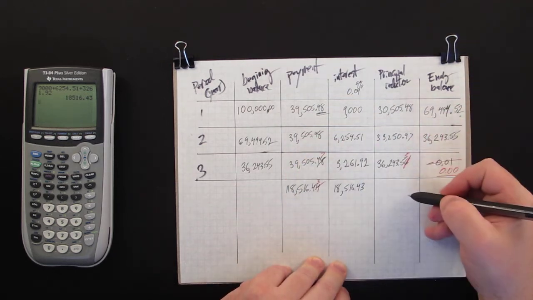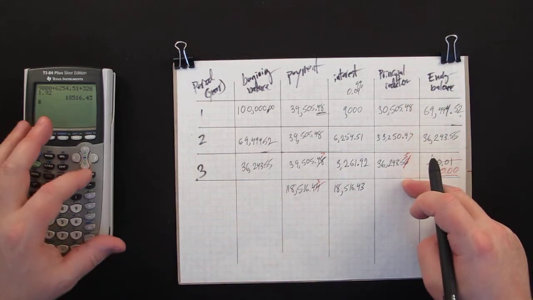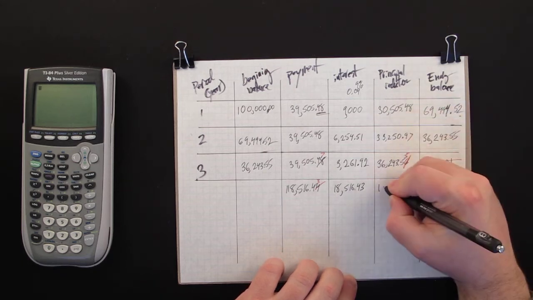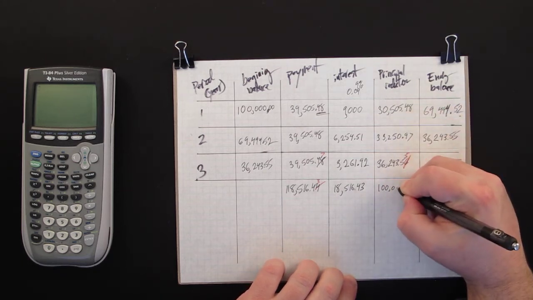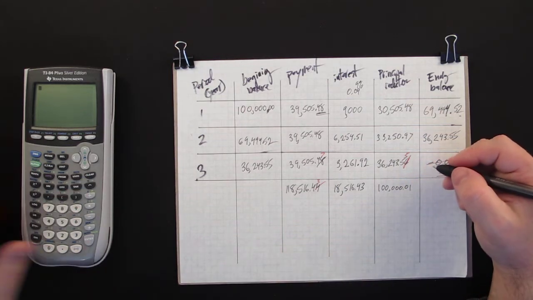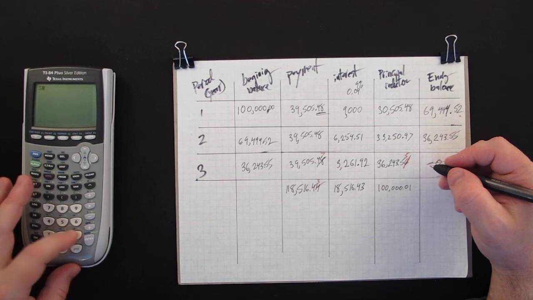The principal, if you add the principal reduction up, you should get 100,000. Now, on the initial calculation, when you sum these up, you're going to get 100,000 and then 1 cent. Just do that quickly so you see it.